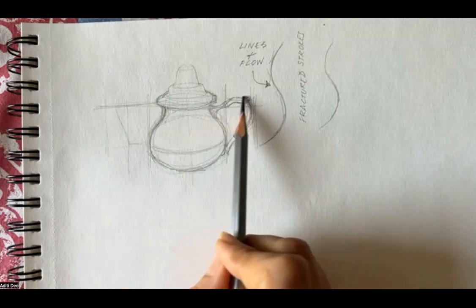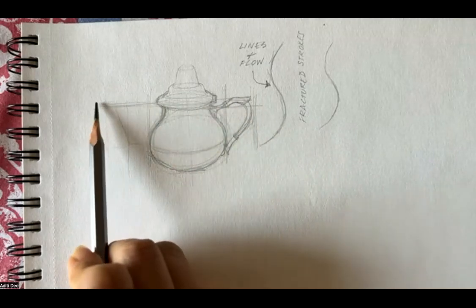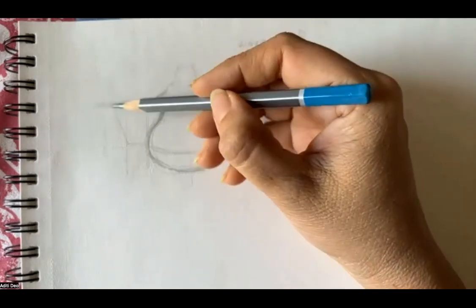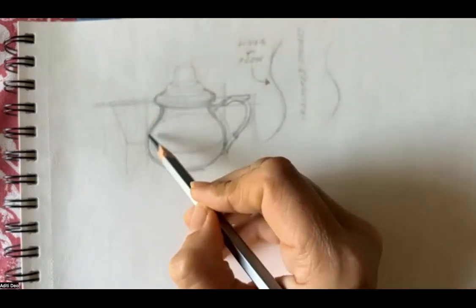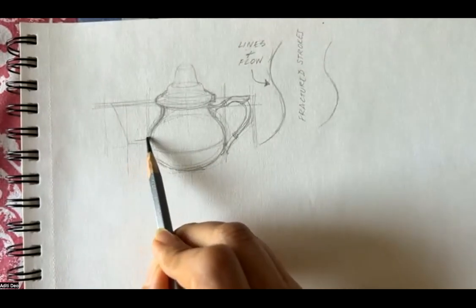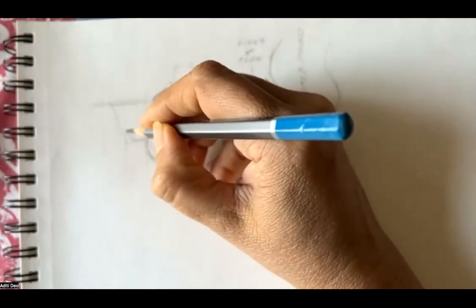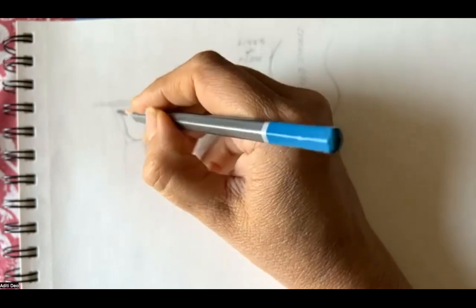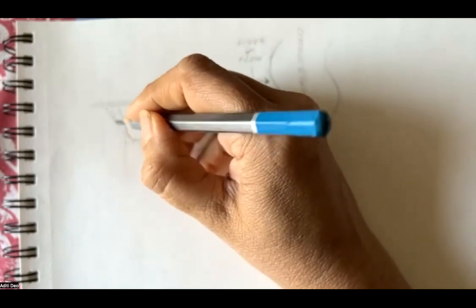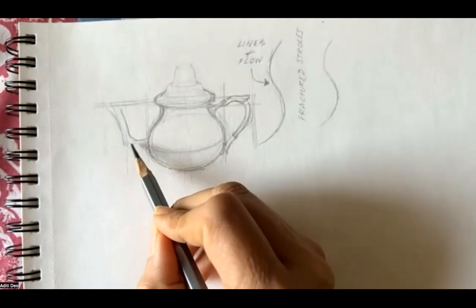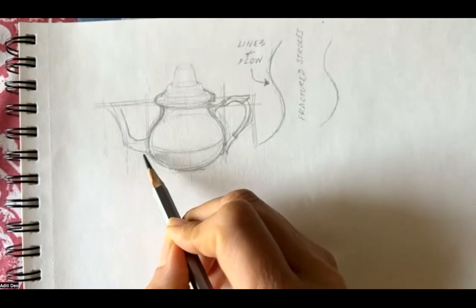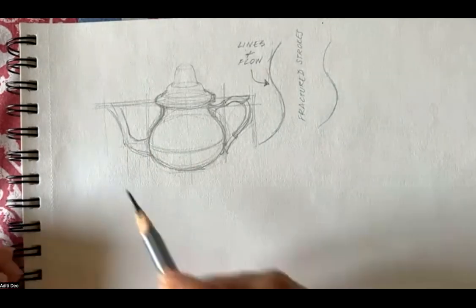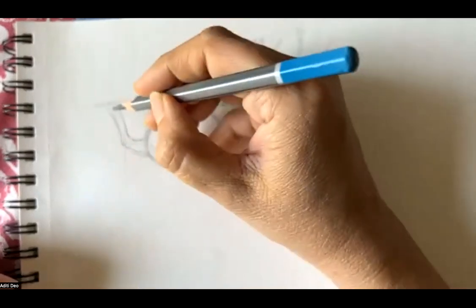The height of your handle on the right and the spout is more or less the same, so you can draw a line straight through and through. I've gone too far.